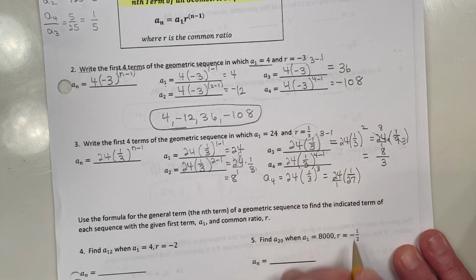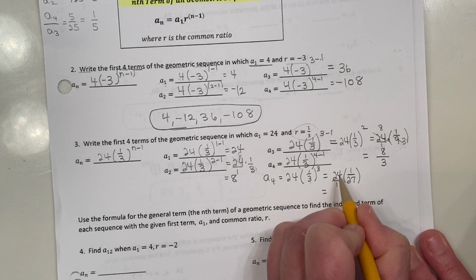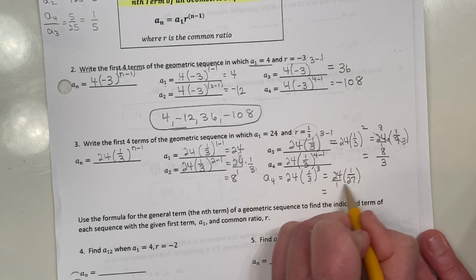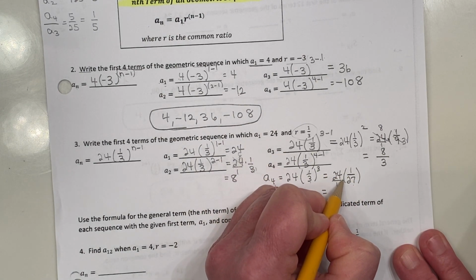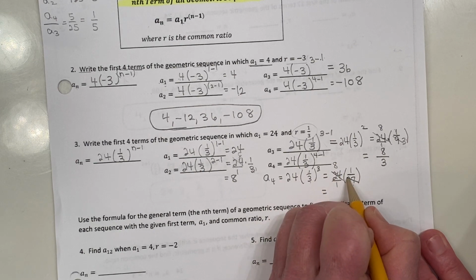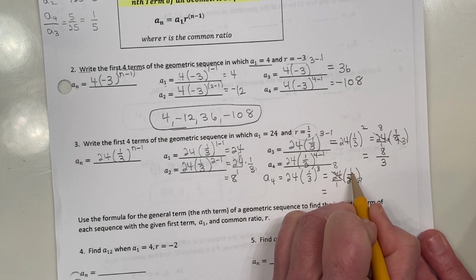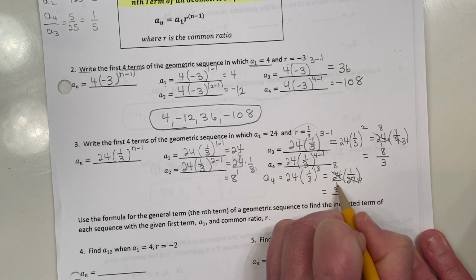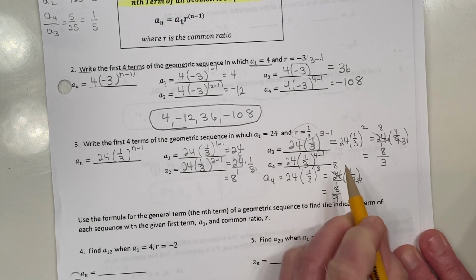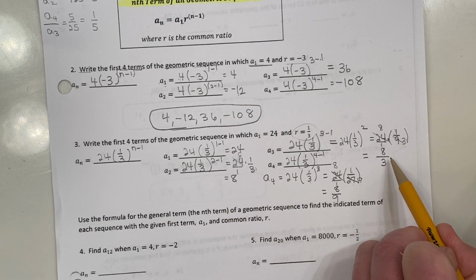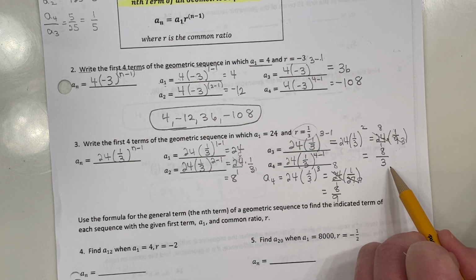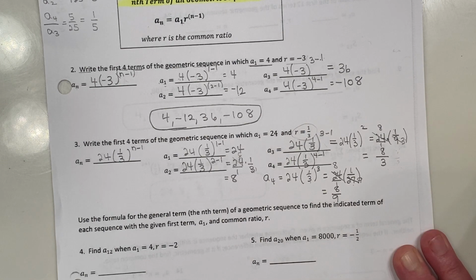Make 24 a fraction by putting it over 1. Look for something that'll divide out to make your number smaller. So 3 will divide into 24 8 times, and 3 divides into 27 9 times. Finish multiplying the numerators, you get 8, and the denominators, you get 9. Which is what we should have gotten if you multiplied the previous term, 8/3, by a third. So I just want you to be prepared for it in case you have to give fractional answers.